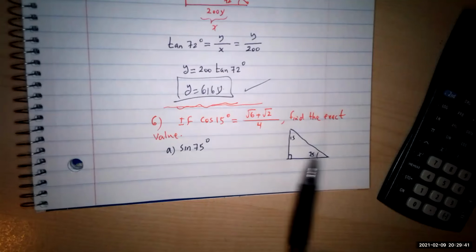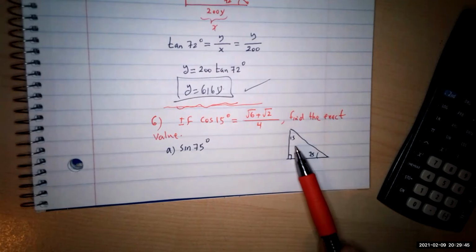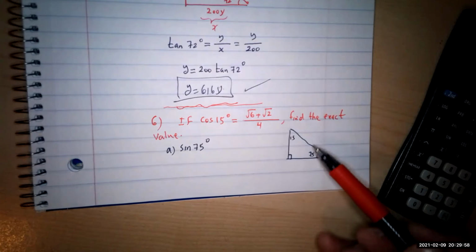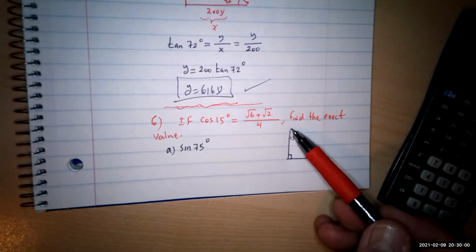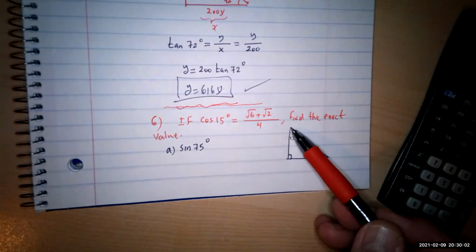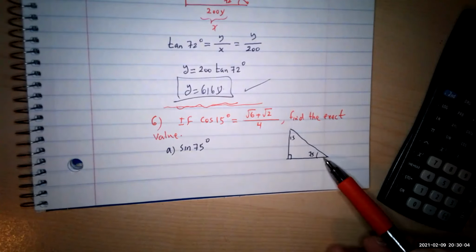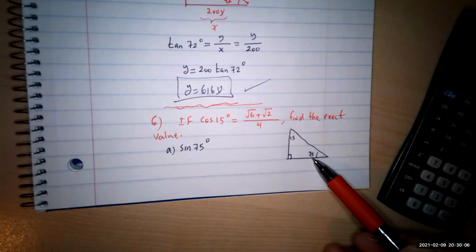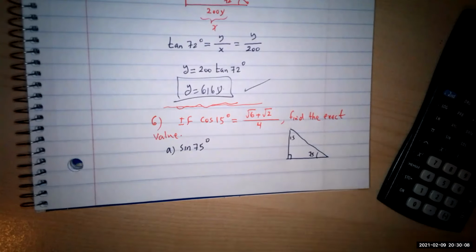So for this type of angle, if you want to find the cosine of 15, it would be the adjacent side over the hypotenuse. But if you find the sine of 75, it's going to be the same thing.